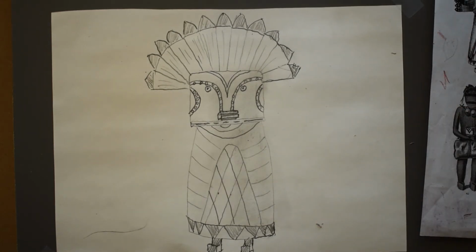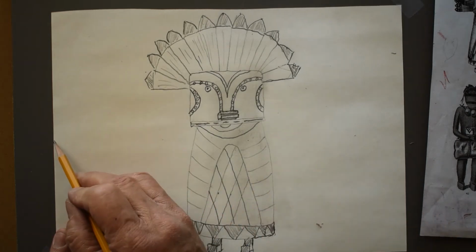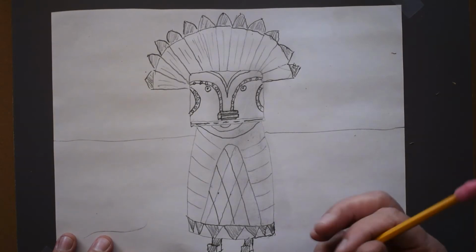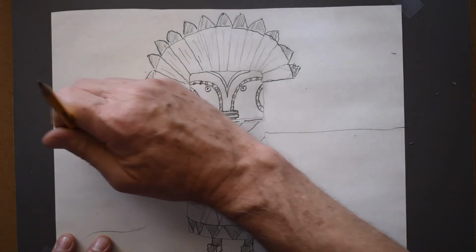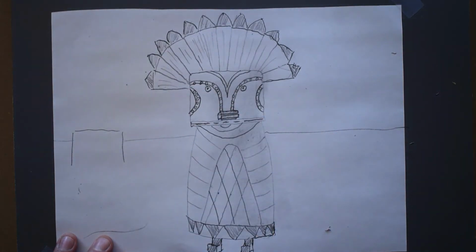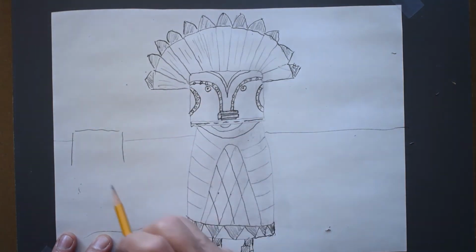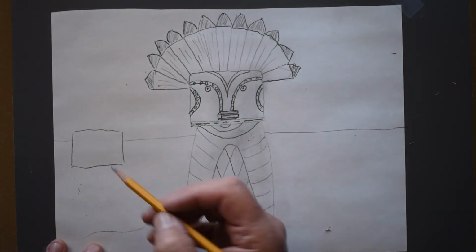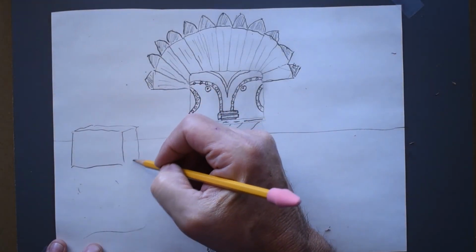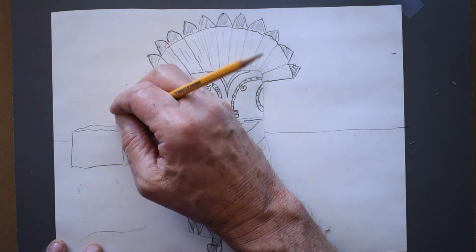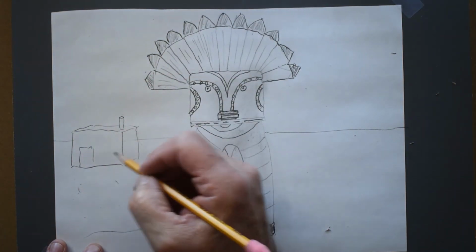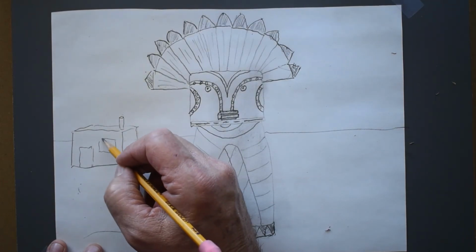So the background, boys and girls, is totally up to you. I can draw something quickly. You probably at least want to have a horizon line. I'll draw it lightly because I might put a building in there. There's a horizon line. We can do something like this. Can anybody guess what this is? Some sort of little home, you know, or something like that.